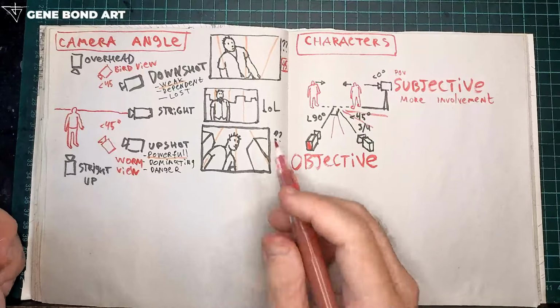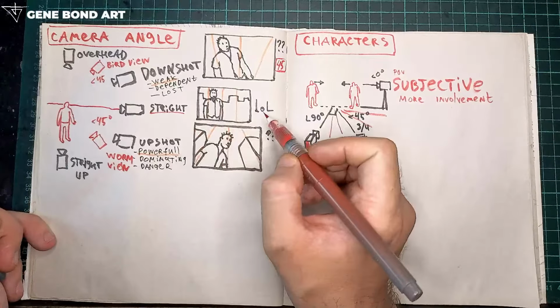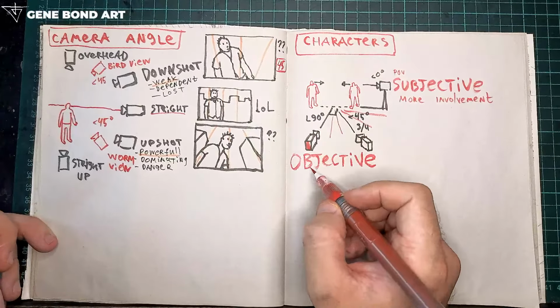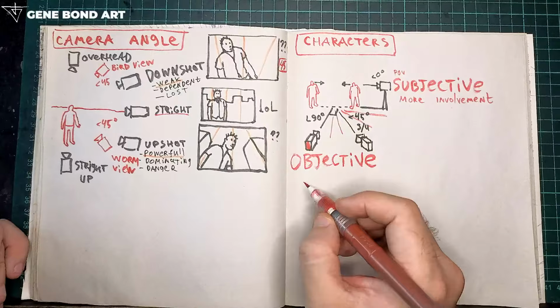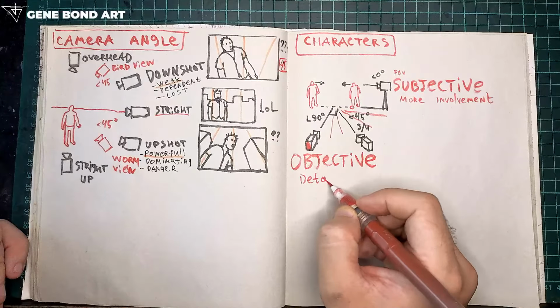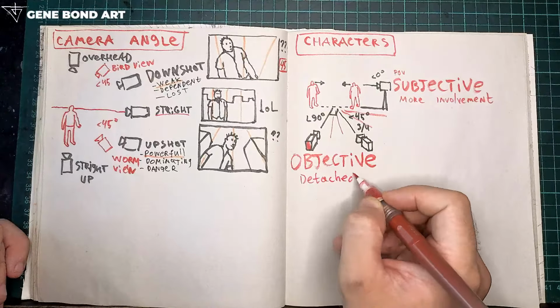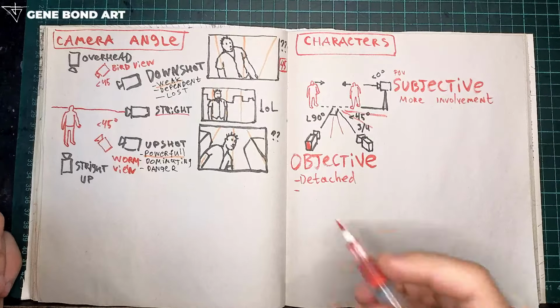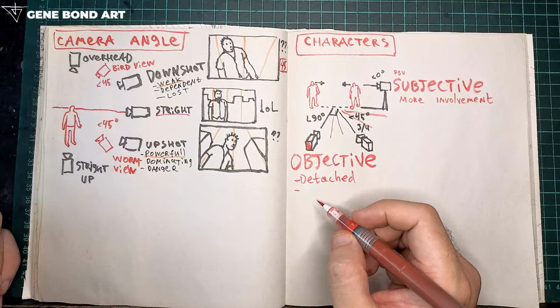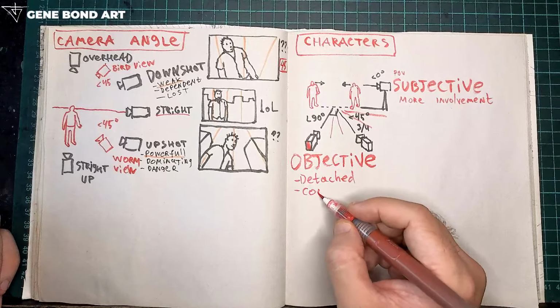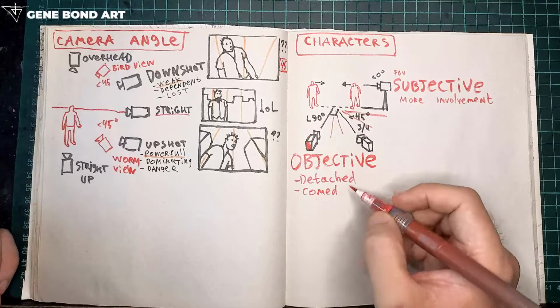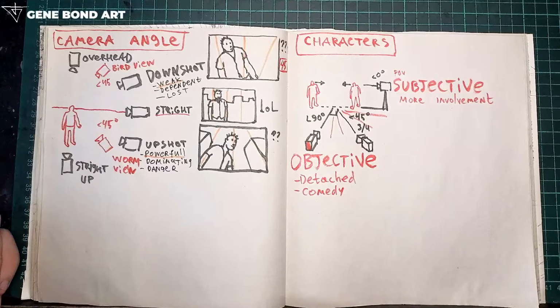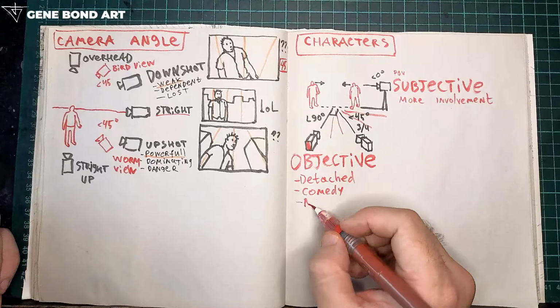And objective, it looks more detached. You're just looking at it from far away, you're a distant observer, right? So it's more, again, for comedy or something natural.